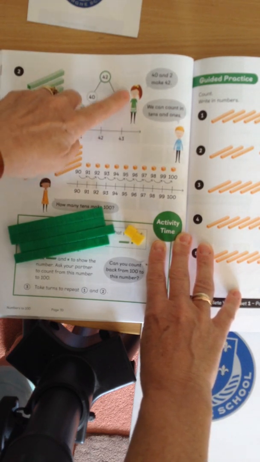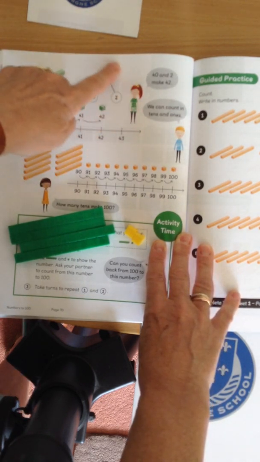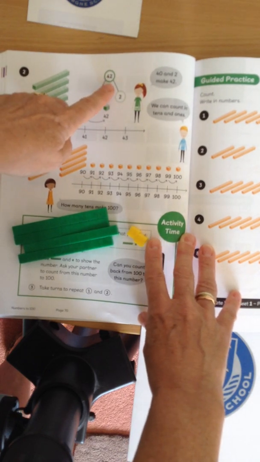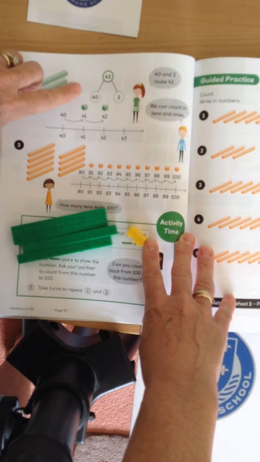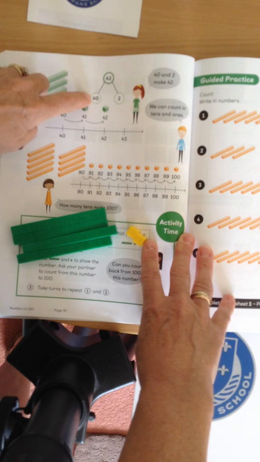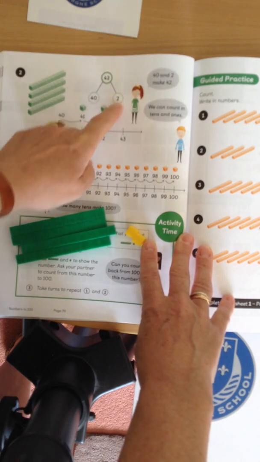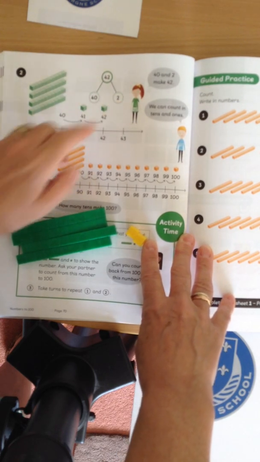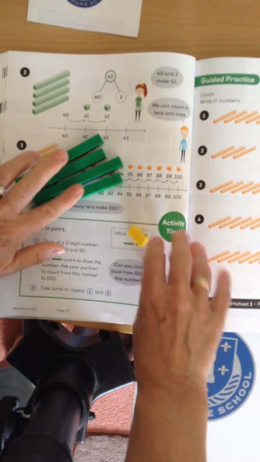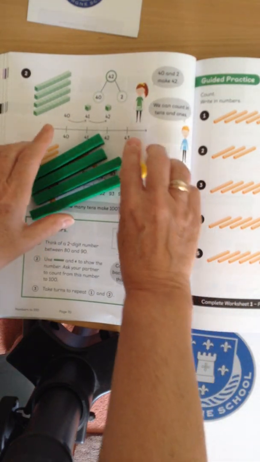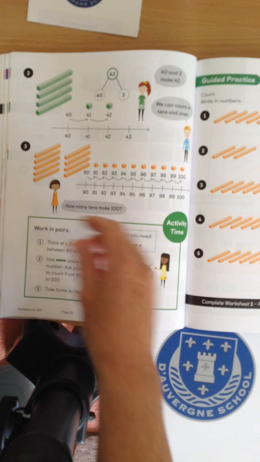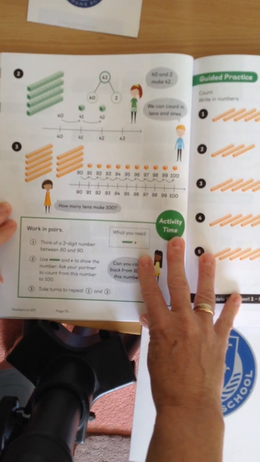We can count on. And here's our part-whole diagram. And it's showing us that 42 is made up of 40 plus 2. 4 tens and 2. 4 tens and 2 ones. So we count in tens and ones.